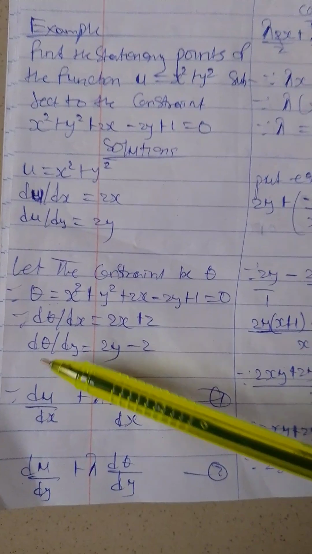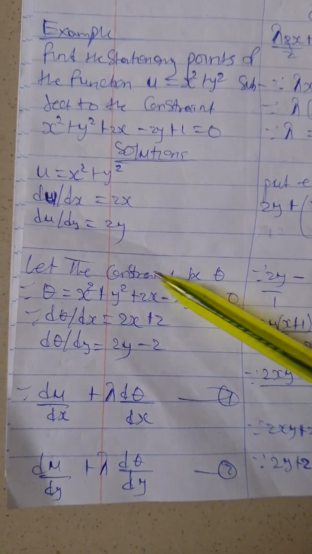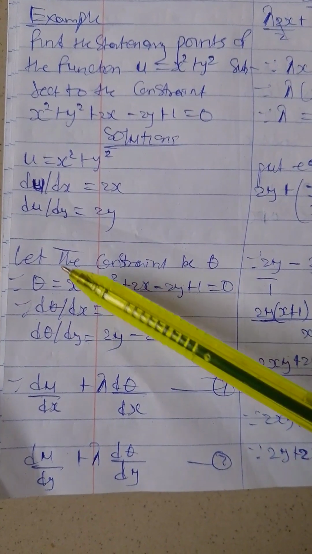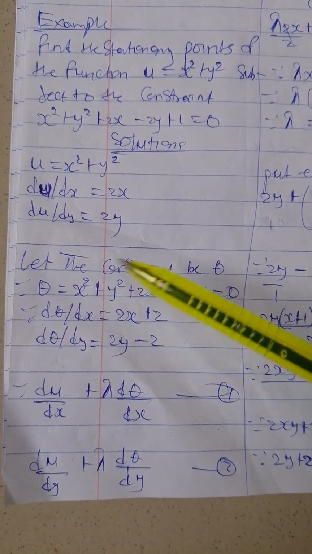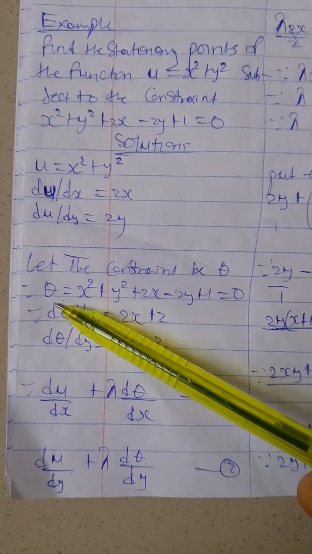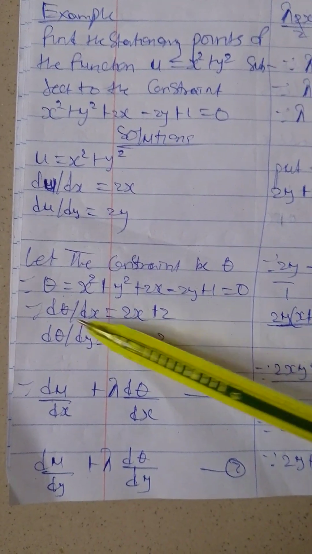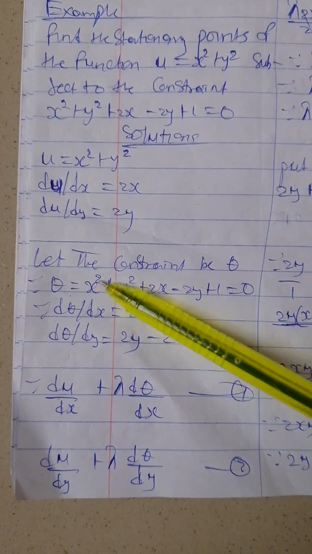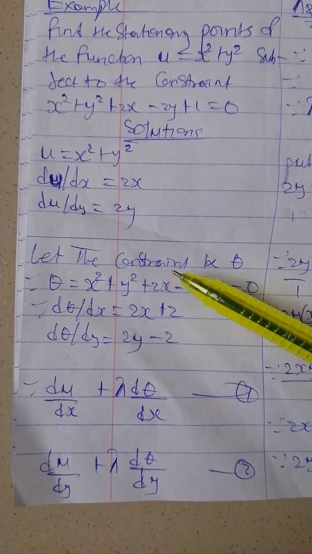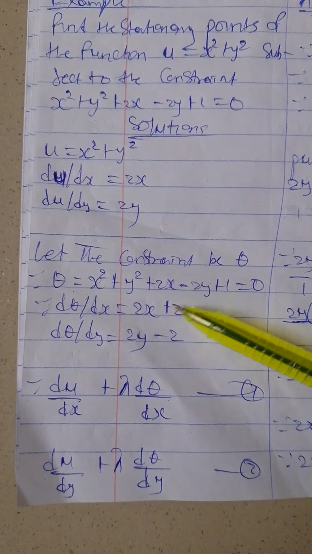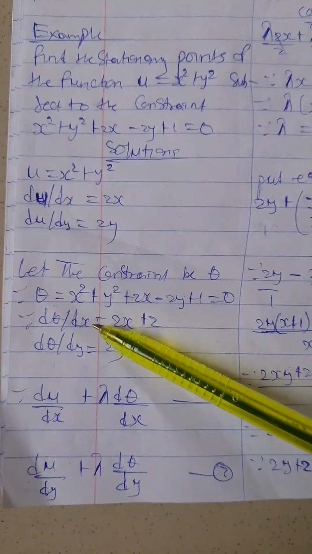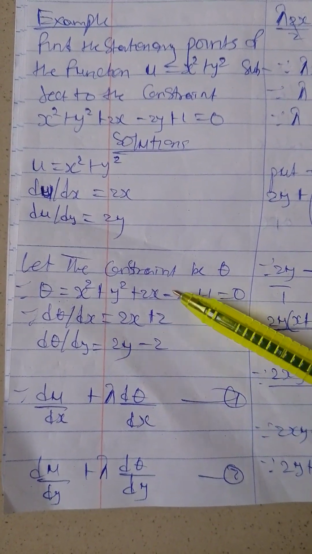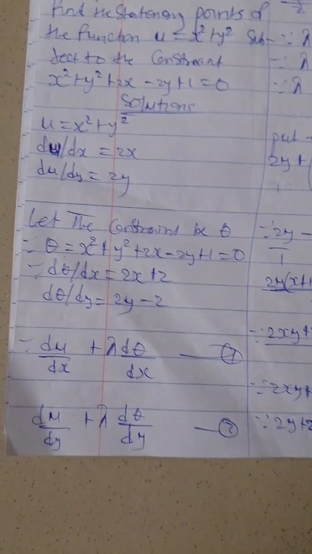Now in my constant, I'll also differentiate with respect to x and y. So d theta over dx is equal to, under theta, differentiating x: 2x, and differentiating 2x gives plus 2. Now I also have d theta over dy, which means under theta we differentiate y: 2y, and differentiating the term here gives minus 2.